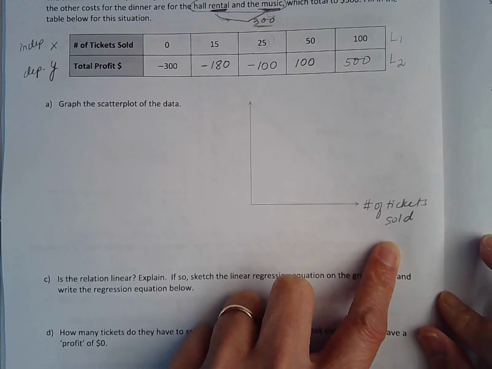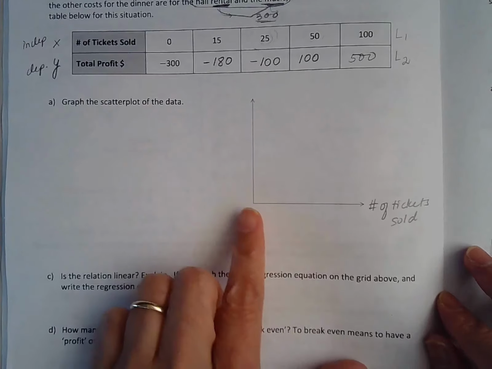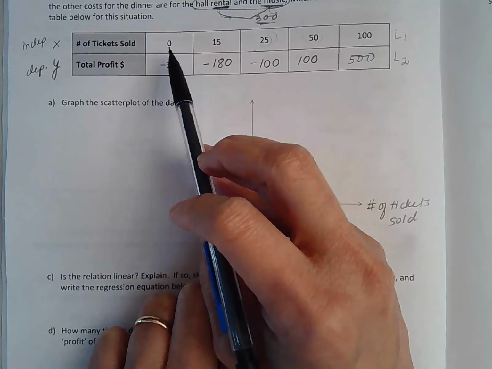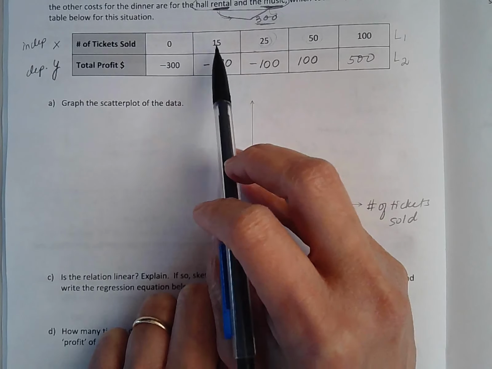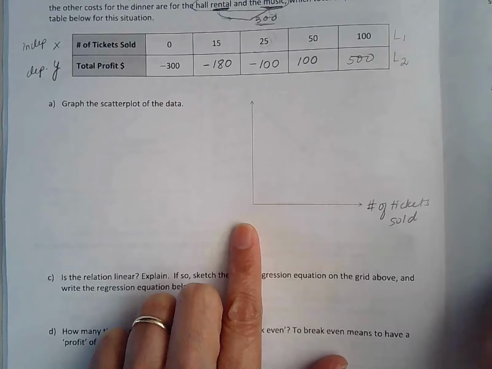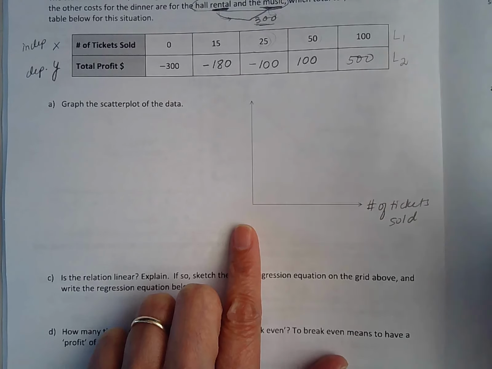So how many tickets sold do we have? It says from 0, 15, 25, 50. We're going to go from 0 to 100. What do you think is the best scale that we can use for this situation?